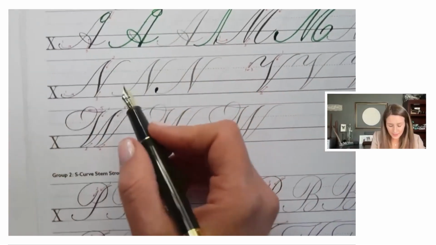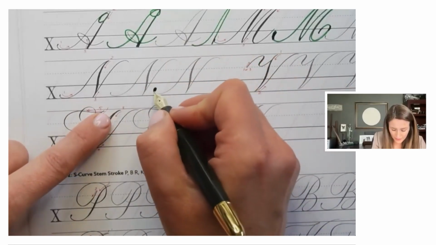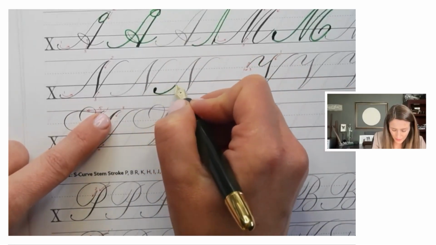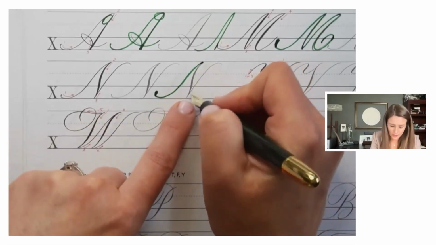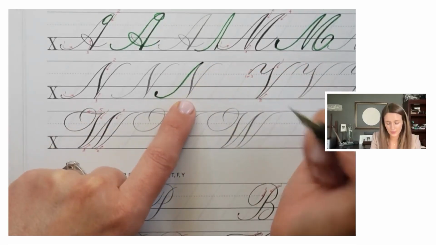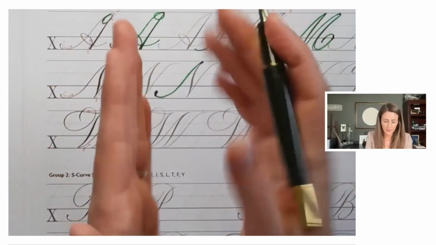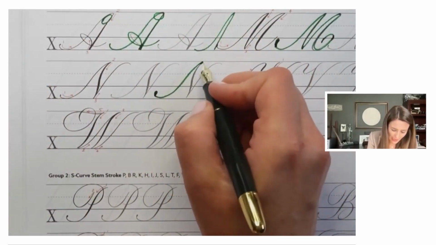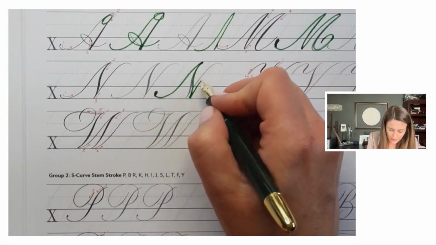The N is very similar to that entry stroke. However, this is where we make the variations. We're going to go up that same S curve. And now this stroke here is our vertical S curve. Okay, so it's not on the 55-degree slant. It's going to be a little bit more vertical. And I will show you why. It's a little vertical and then up along the slant to come out.